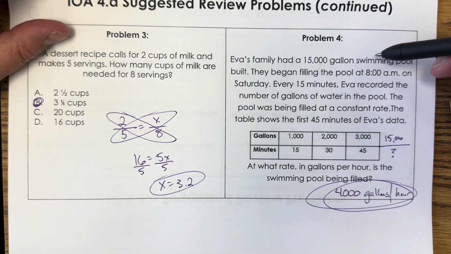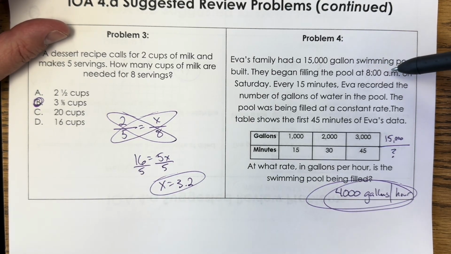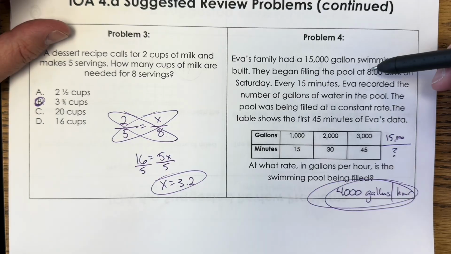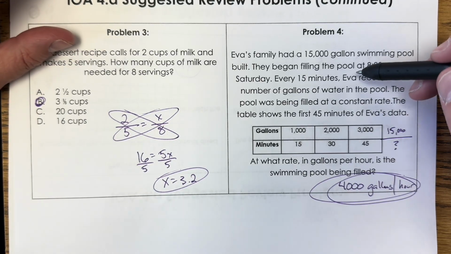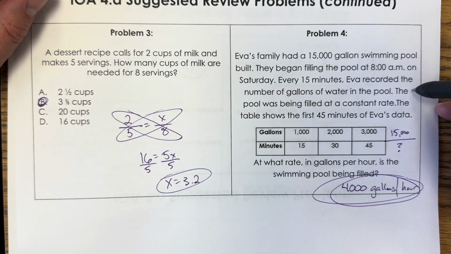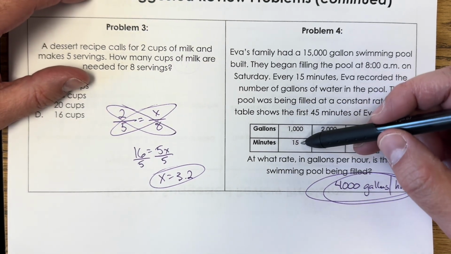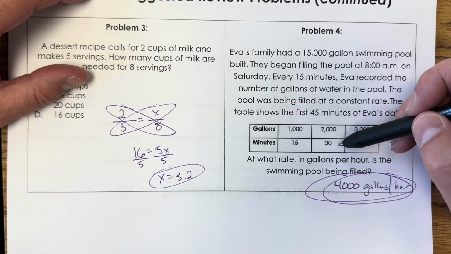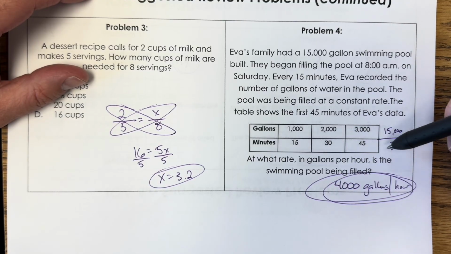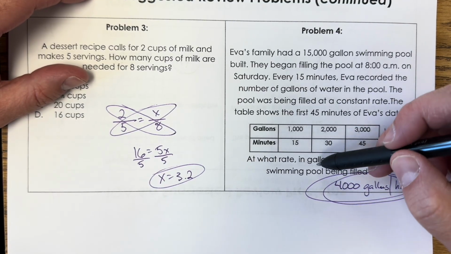Ava's family had a 15,000 gallon swimming pool. They start to fill the pool at 8 a.m. and every 15 minutes she records what's happening. The table shows the first 45 minutes of data. So 1,000 gallons, it took 15 minutes to get there. 2,000 gallons, it took 30 minutes to get there, and so on and so forth. So at what rate in gallons per hour is the swimming pool being filled?